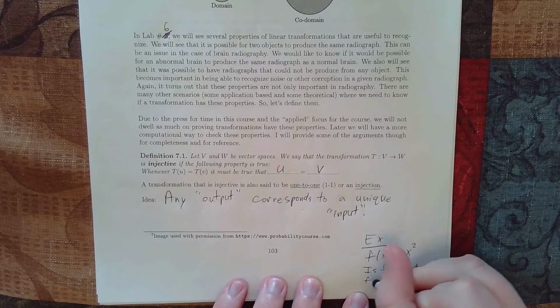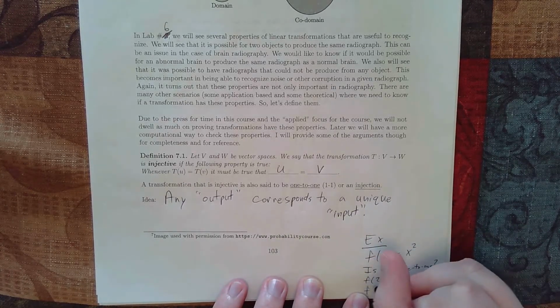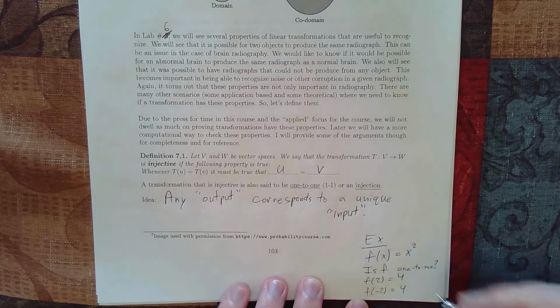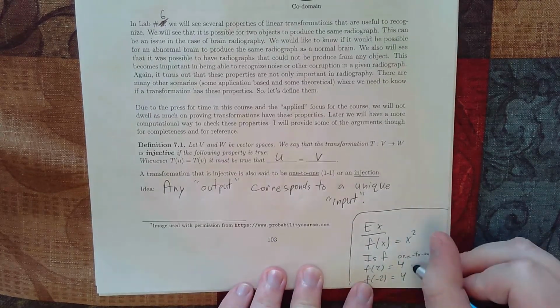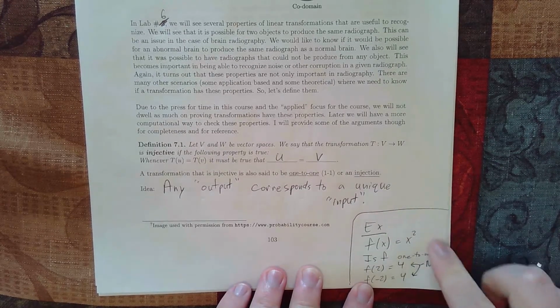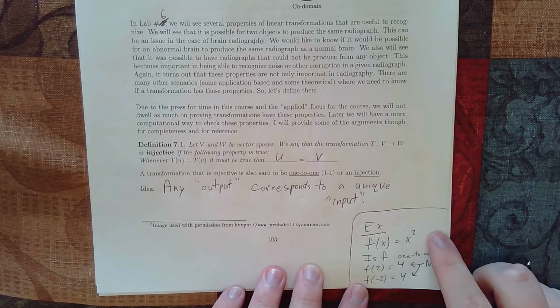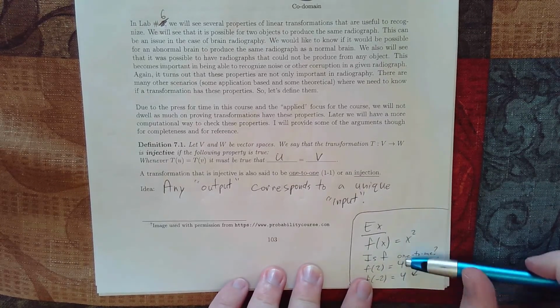Well, if we look at f of 2, that's going to be 2 squared, which is 4, but f of negative 2 also equals 4. So here we can see that the answer is no. This is not a function that is one-to-one because there are two different inputs that give us the same output.